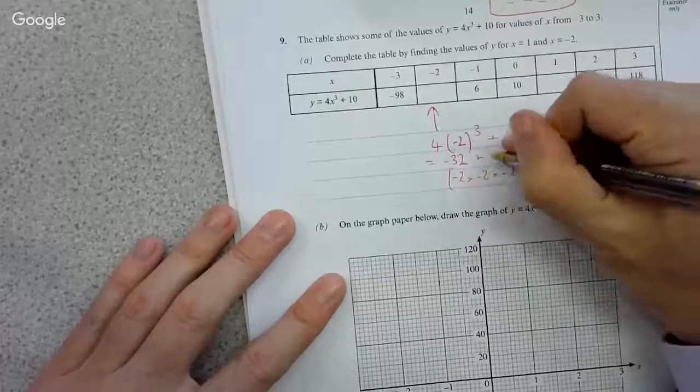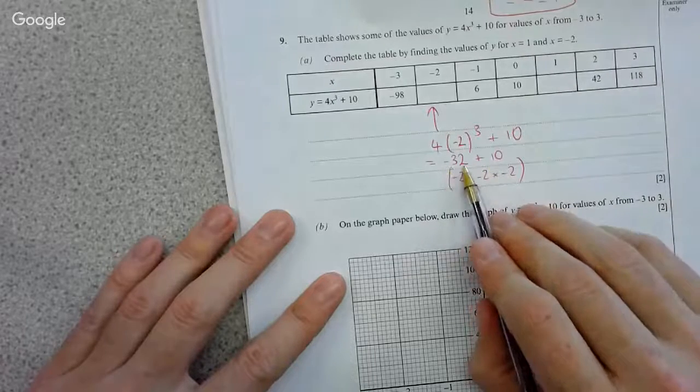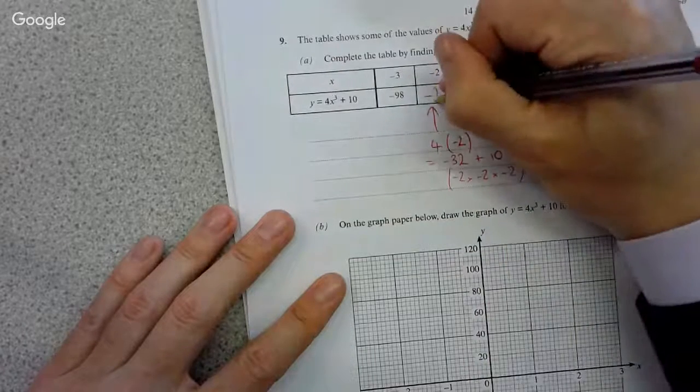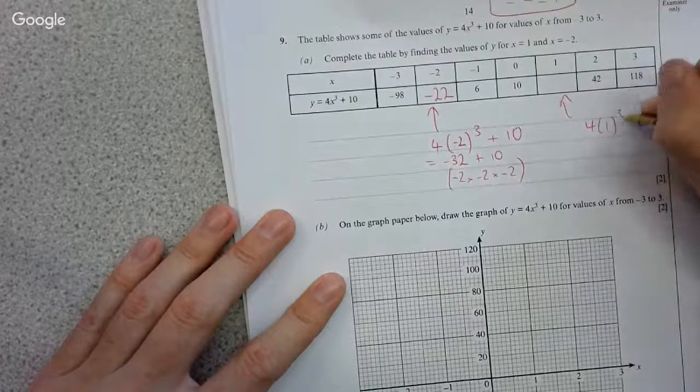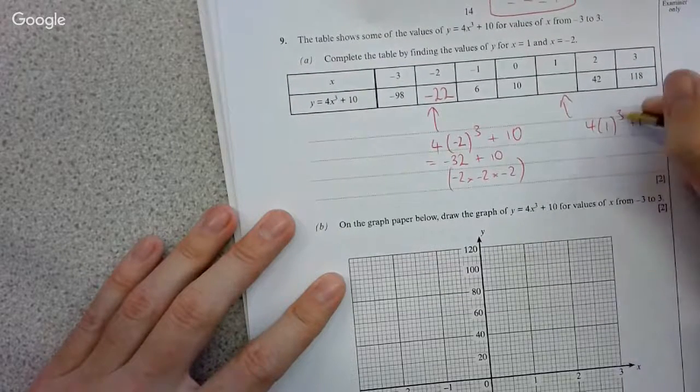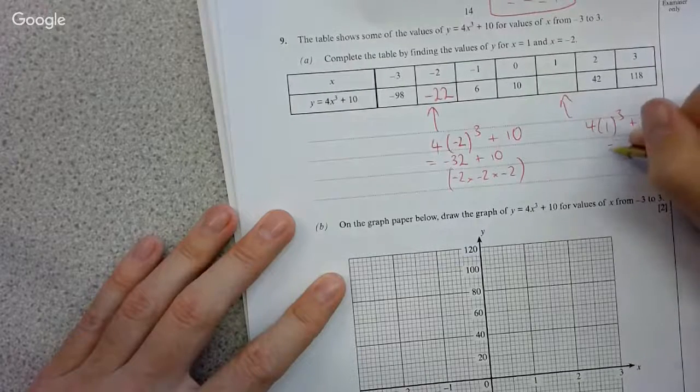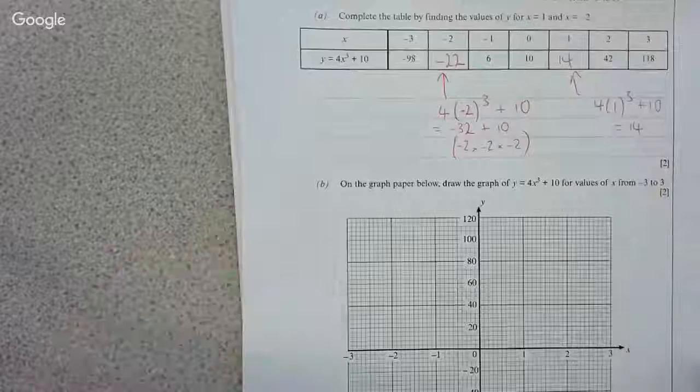I then want to add on 10. Minus 32 adding 10 would take me to minus 22. This one here would be much more simple. 4 lots of 1 cubed plus 10. 1 cubed is 1, times by 4 is 4, add 10 is 14. Much more simple.